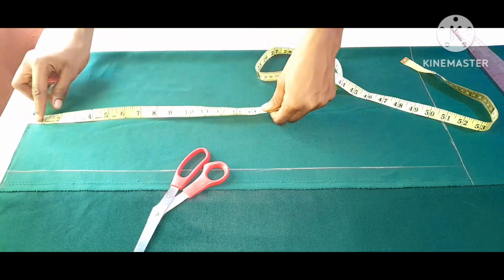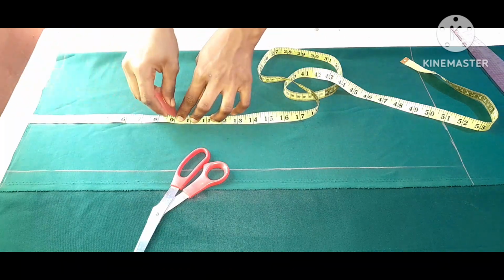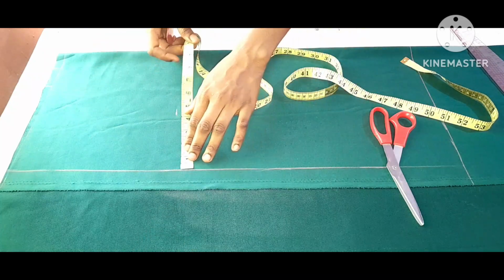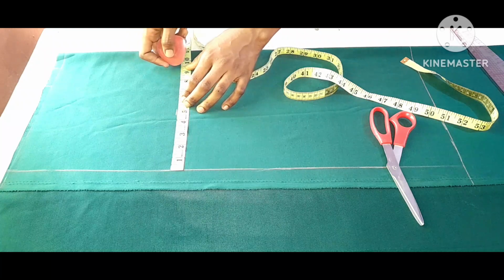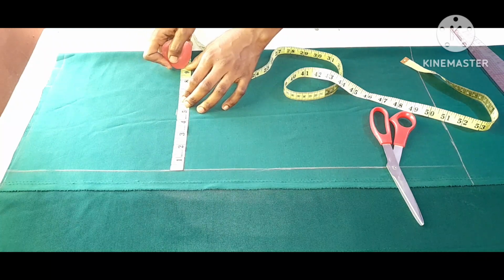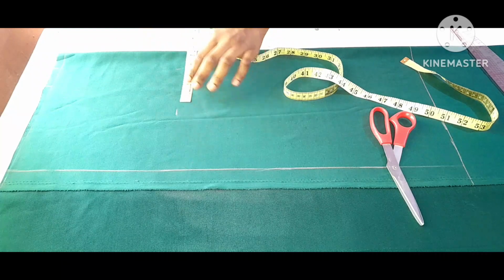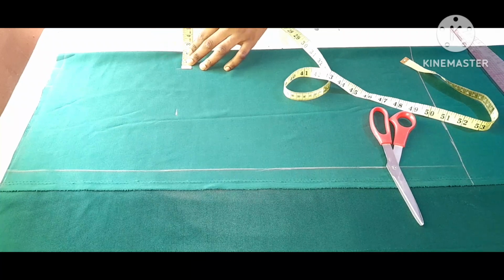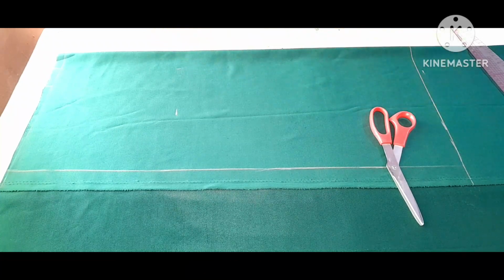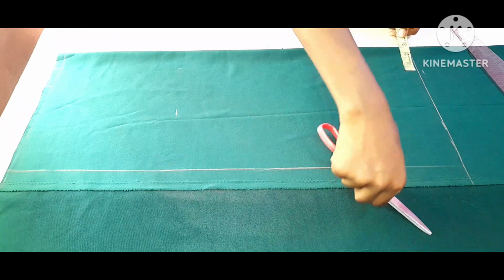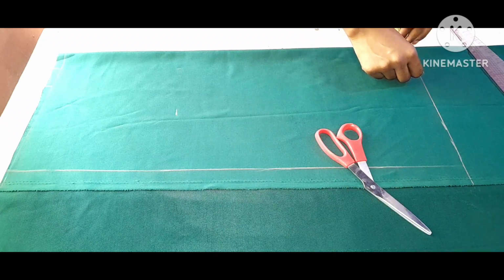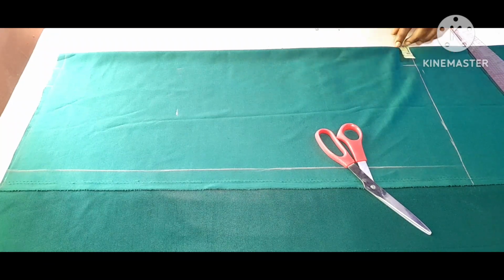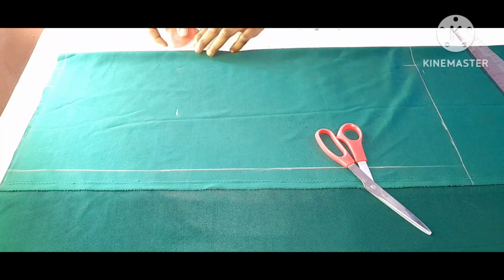Then from waist to the hip is 9 inches. So here, and the hip circumference is 37 inches divided by 4 will give me 9.2 inches. So I'll mark my 9.2 inches and add extra 2 inches allowance. Okay, then for the down end of my skirt, I'm going to subtract 2.5 inches from the end of my skirt. Okay, so I'm going to connect my points together.